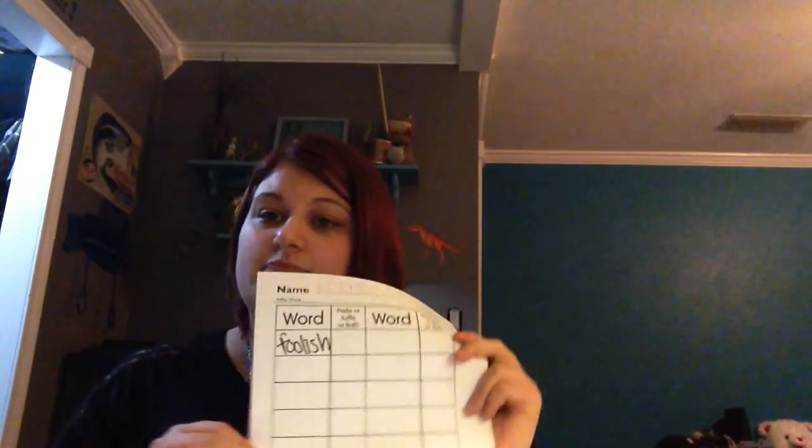The students would be in groups of 3 or 4. They would pick a card, and we'll use foolish. So they'd write the word foolish down like this, and then they'd have to underline the base word, so it would be like this. Then they'd circle either the prefix or the suffix. In the box next to it, they would write prefix or suffix, or both if it has both of them. So in this case, it's a suffix.